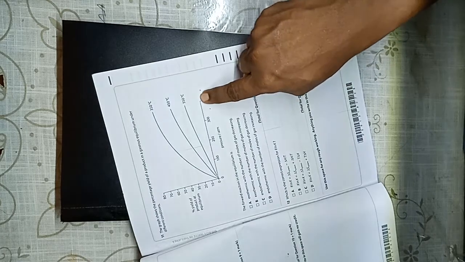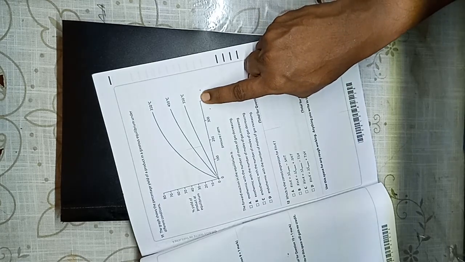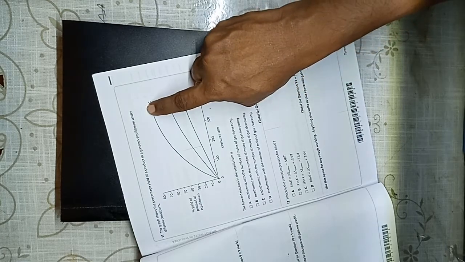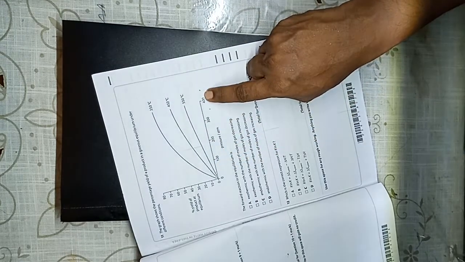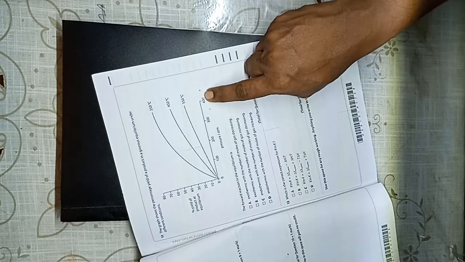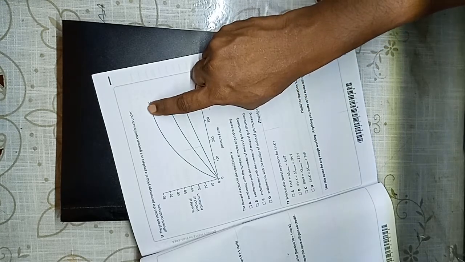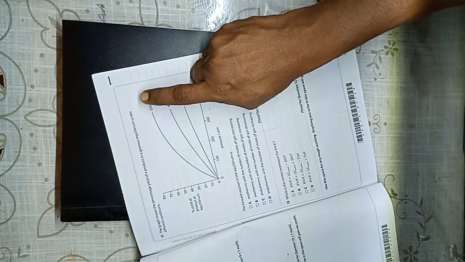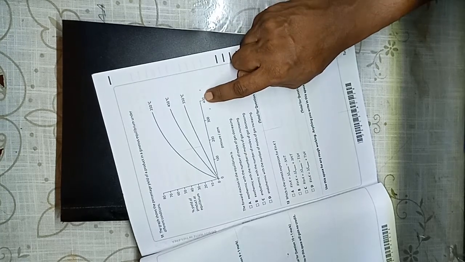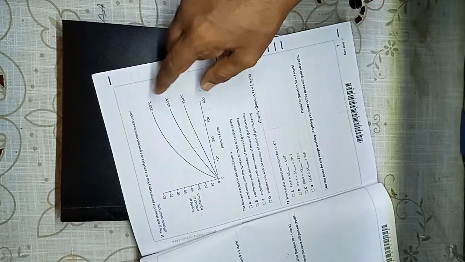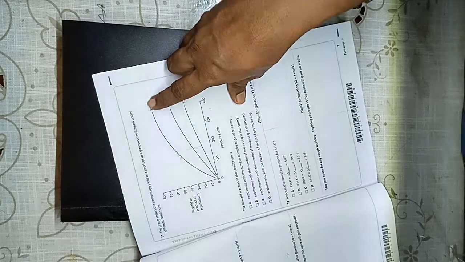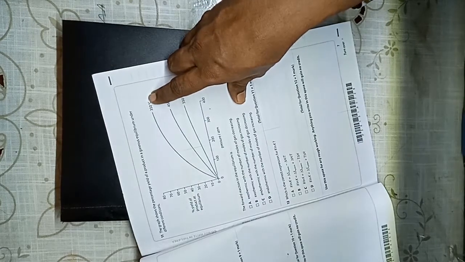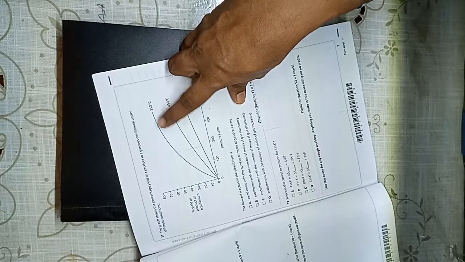Therefore, when the pressure increases, it should try to decrease the number of gaseous molecules. Then what we can practically see is the percentage yield increases. That means when the pressure increases, the forward direction has been more favored to increase the yield. Then the number of gaseous molecules in the product side should be less than that of the reactant side.